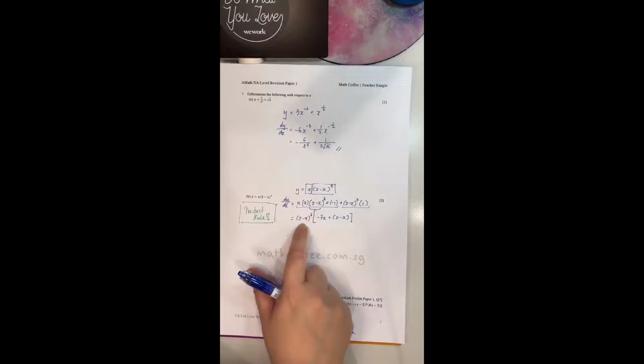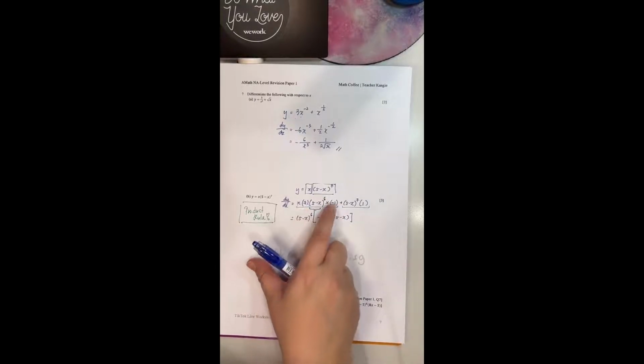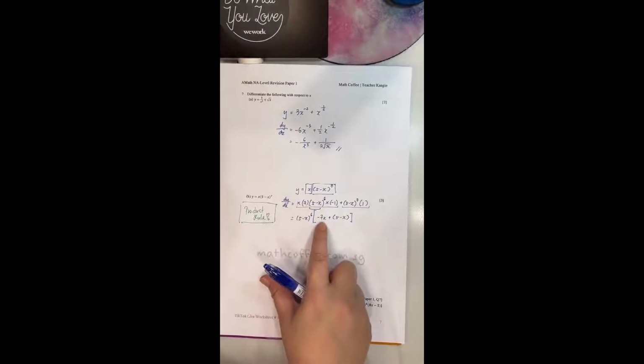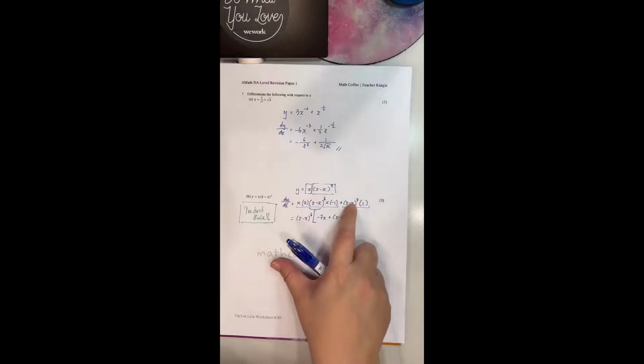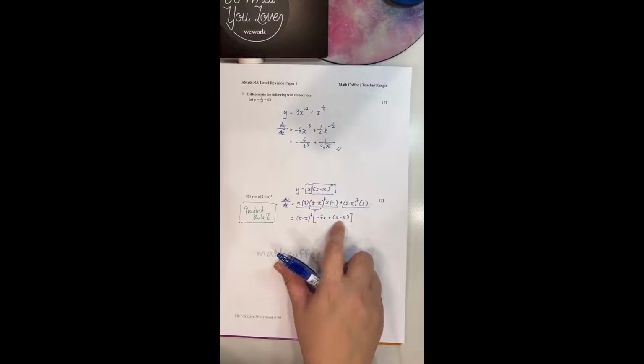I'm taking out this common factor (5 minus x) to the power of 6. The first term, when I take this out, I'm left with minus 1 times 7x, that's why it is minus 7x. This one, when I take out, I'm left with only 1, so I'm left with the bracket 5 minus x.